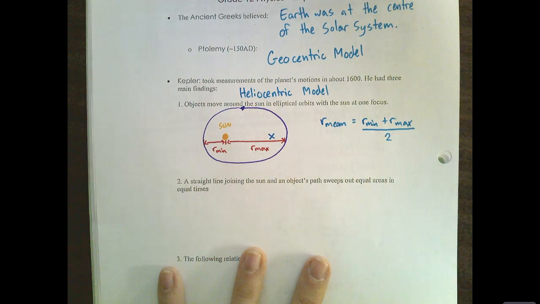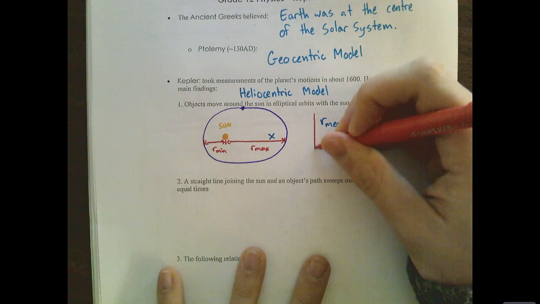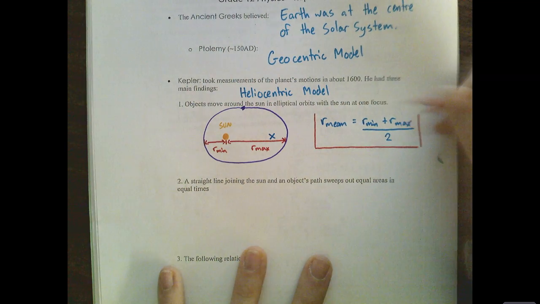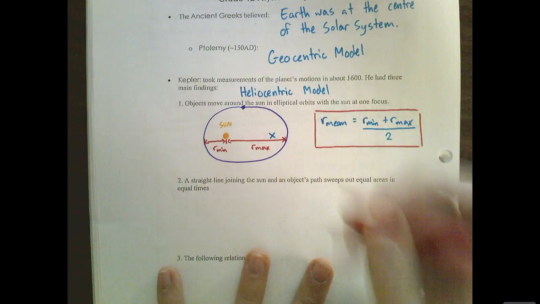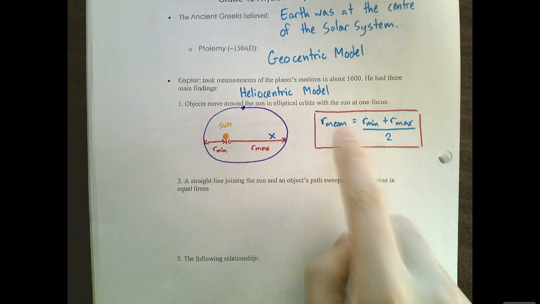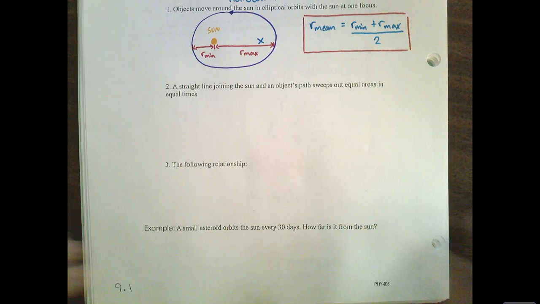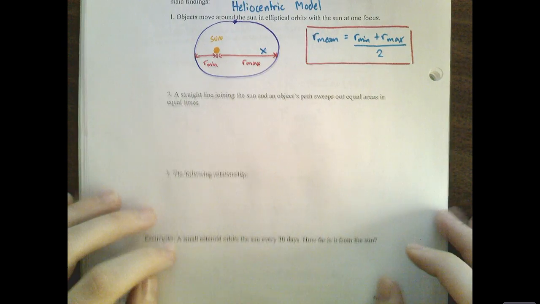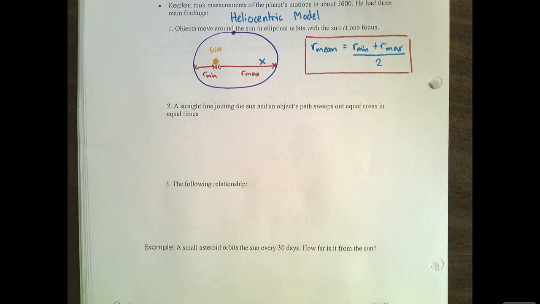So that's our formula there to find the mean radius. Whereas with a circle, the radius will never change. In this scenario, it's changing all the time. So by finding the mean, then we can still use a radius to calculate certain questions that we are trying to use it for.